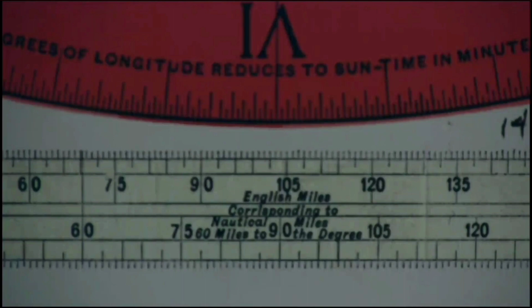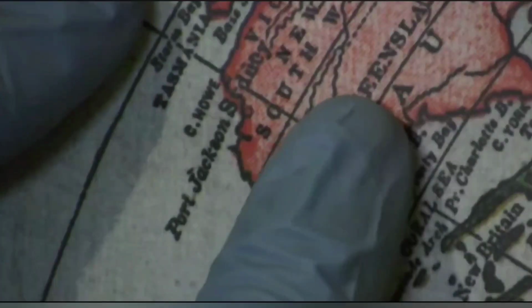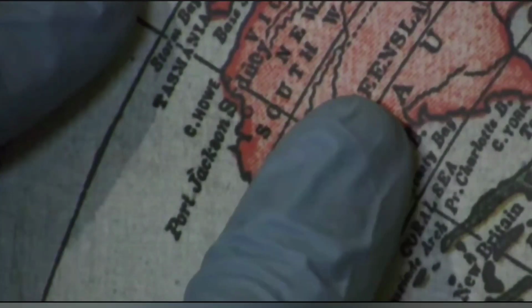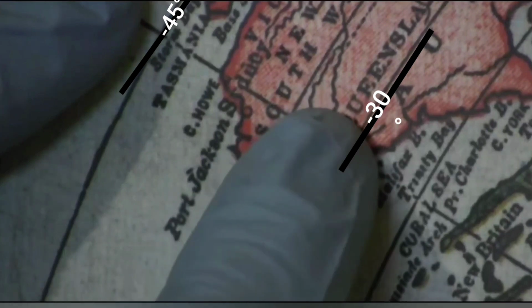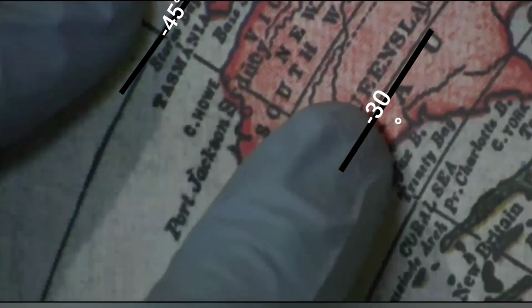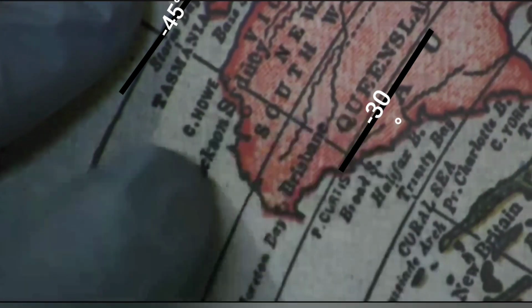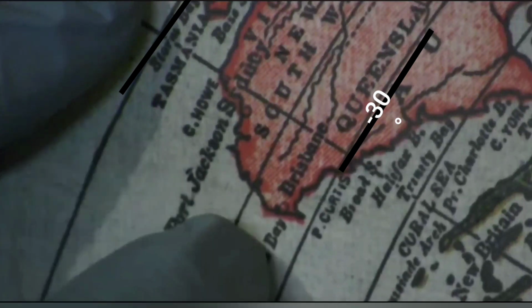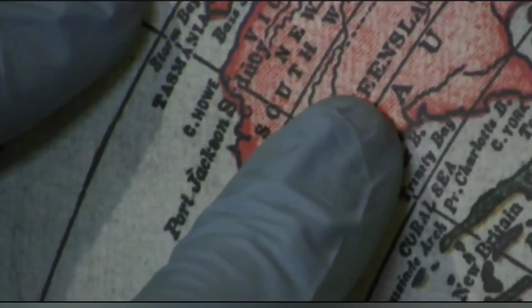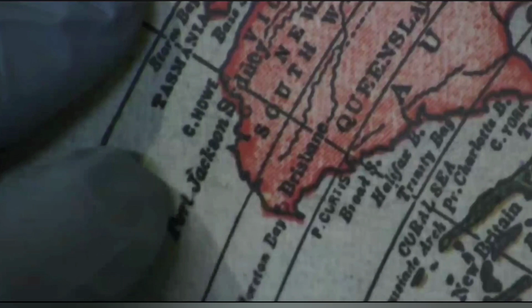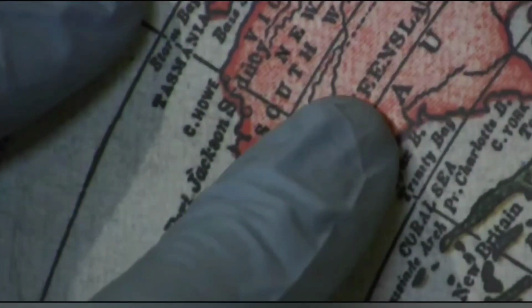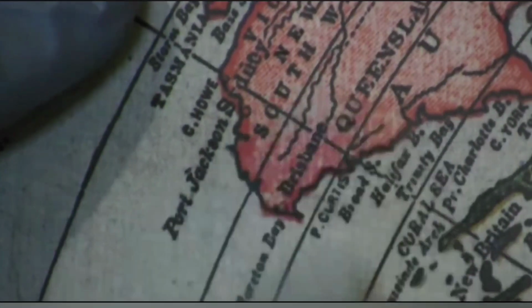So let's check distances. We're going to start with getting the latitude to Sydney, Australia. To get the latitude of Sydney, there's 30 south, or negative 30 degrees latitude, and then there's 45. And we see Sydney's in between 30 and 45 south latitude. So in between these latitude lines, we're going to make a little mini scale with 15 individual degrees to get easy and accurate measurements. I actually meant to use the other scale, but it doesn't matter. It's the same principle here.